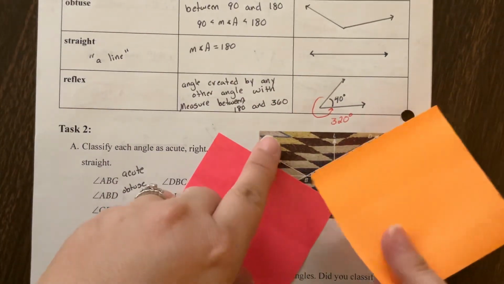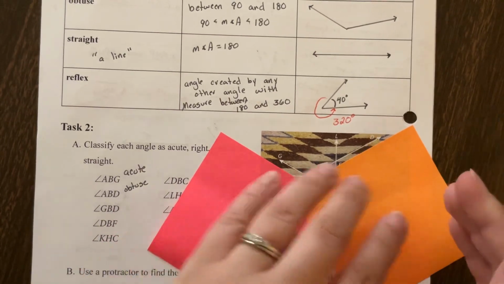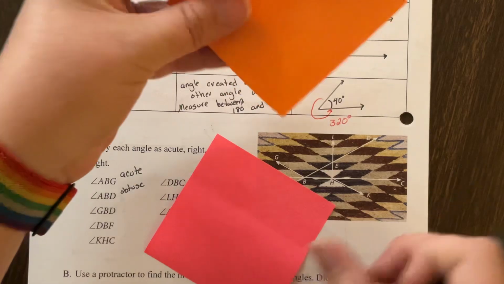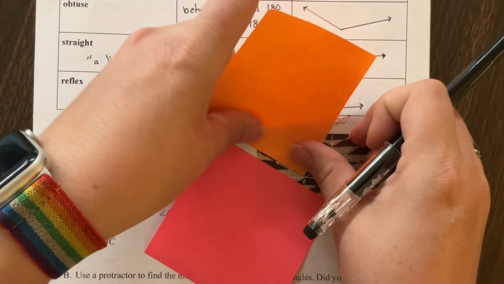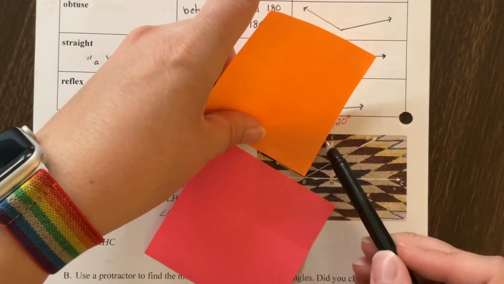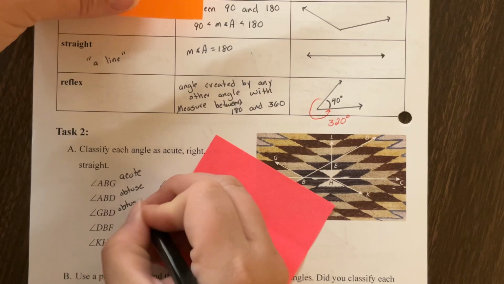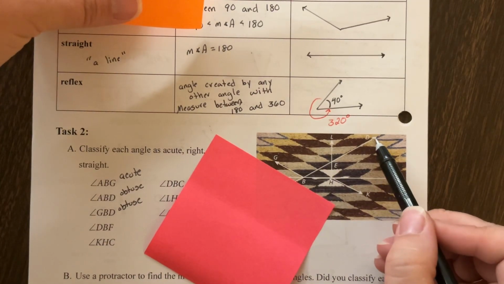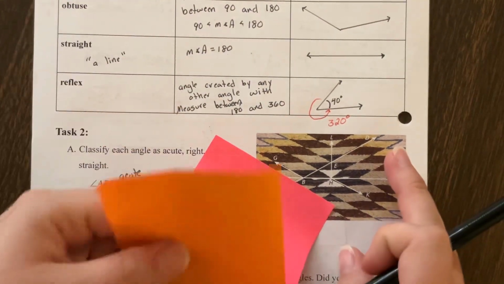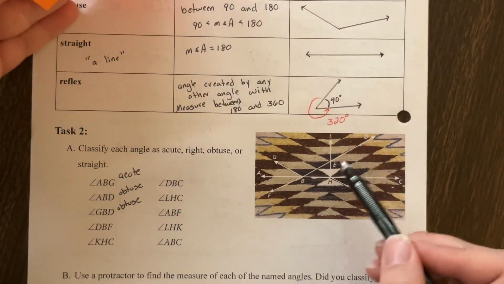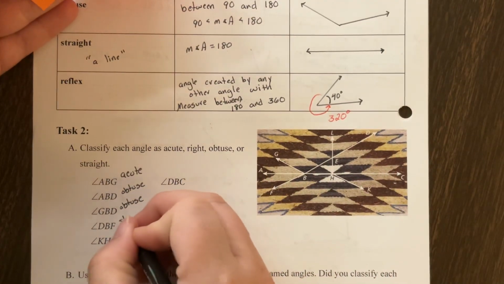So there's G to B over to D. That one, having a little hard time telling. So again, I'm going to go ahead and put my, oh, nope, obtuse, because there's my 90. My 90 is right there. It extends farther. So that makes that one obtuse as well. So now D, B, F. Where's F? D to B to F. Oh, that's all on a straight line. So that would make that one straight.